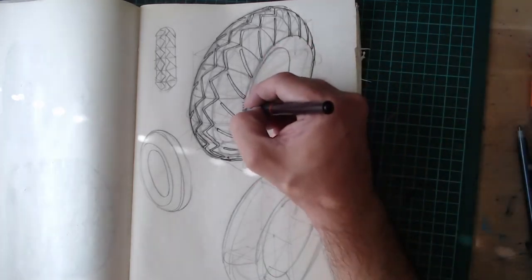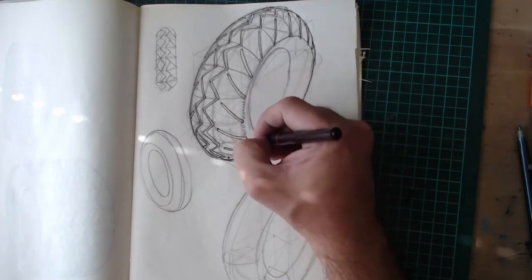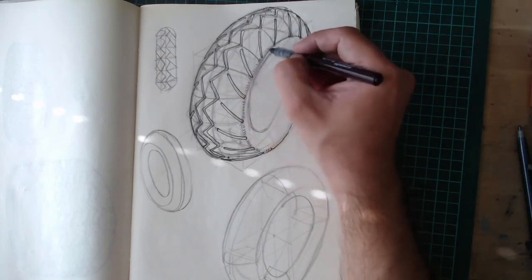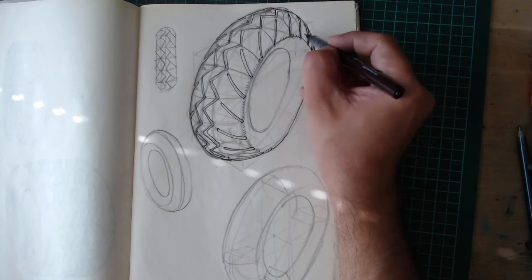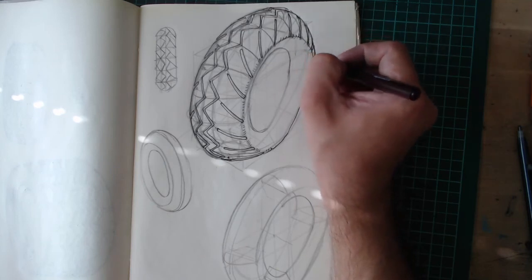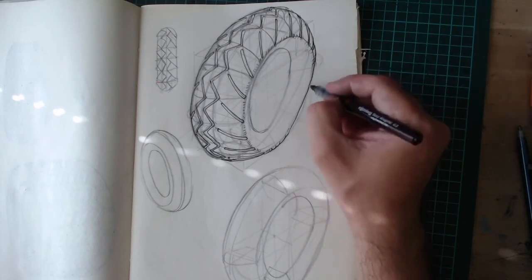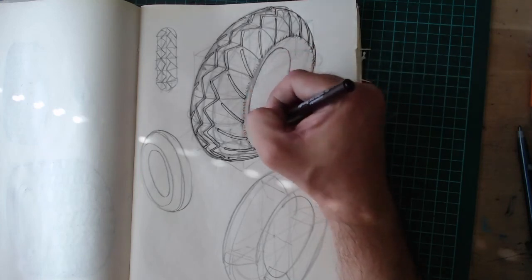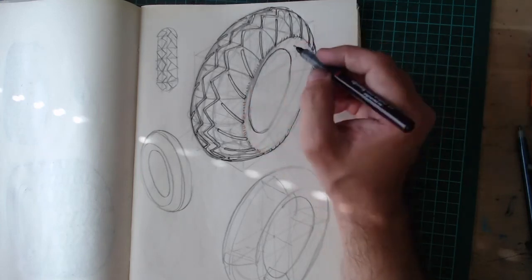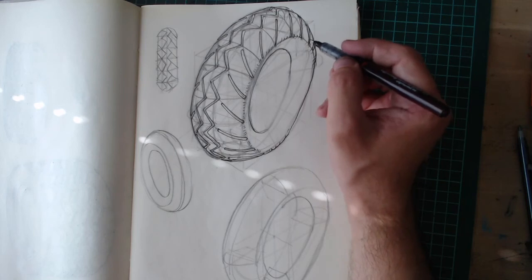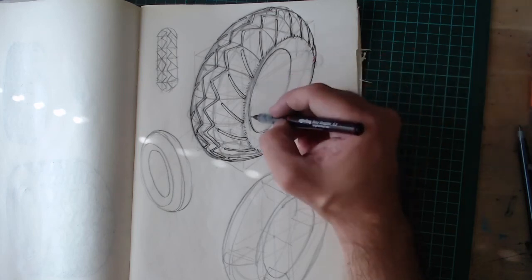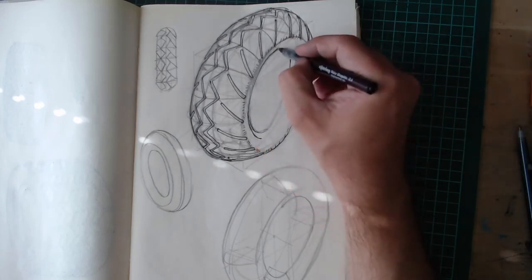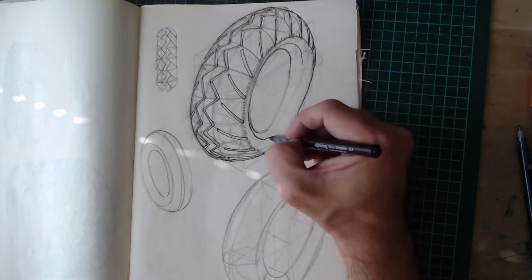Here we can put some kind of shading to show this transition, because I want it to be some kind of soft round transition here. And then actually I cut it too much. It will be more here. Some more.